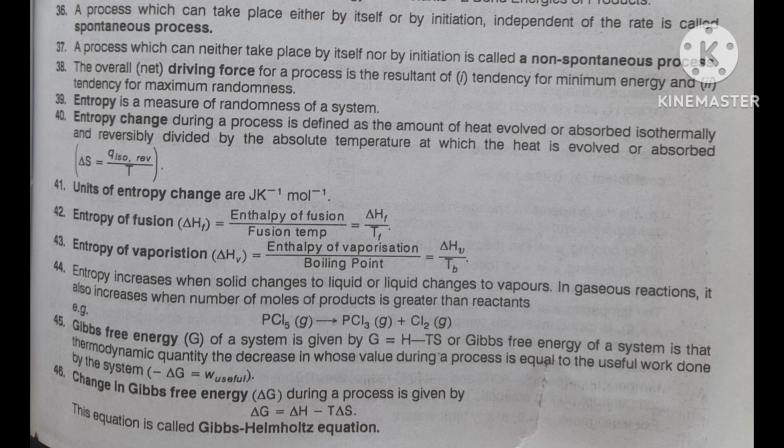Then G is equal to H minus TS. Then delta G is equal to delta H minus T into delta S. You can write change in free energy only this way.